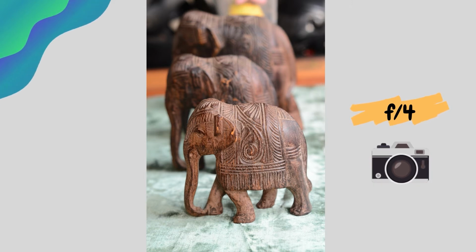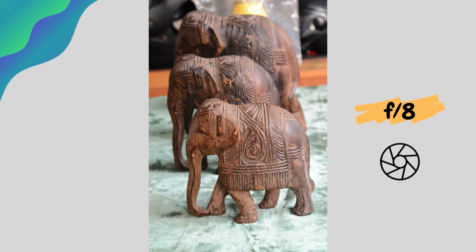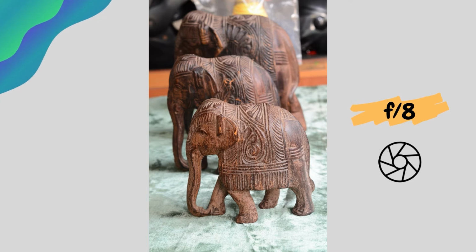Right. Now, the same thing, I do not adjust anything else. I move on to f8. Now, the second elephant is much sharper than the previous photograph, and to a certain extent the design or pattern on the third elephant is also visible. So, my depth of field keeps increasing from 1.4 down to f8 at various stages.